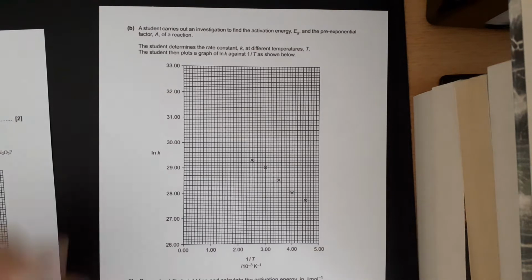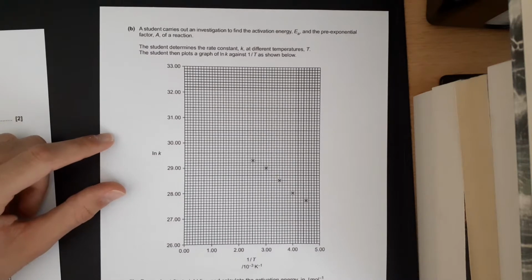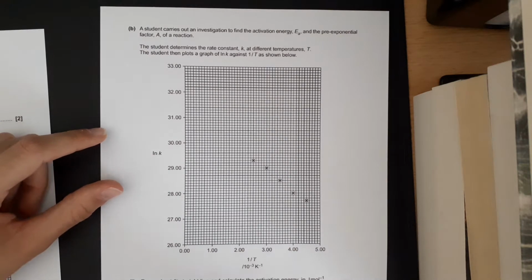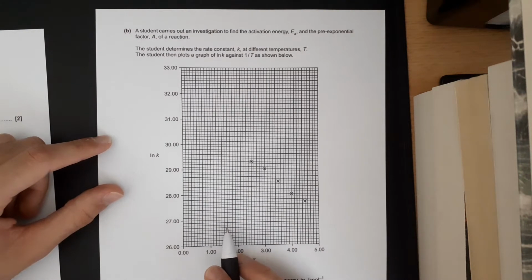Hi everyone, and welcome to the second of two videos going through the past exam questions on the topic of rate constants and temperature. Now, this question here is very similar to the questions in the first of these videos, but there is a little bit of extra stuff to it.